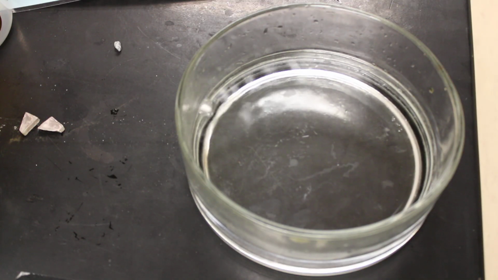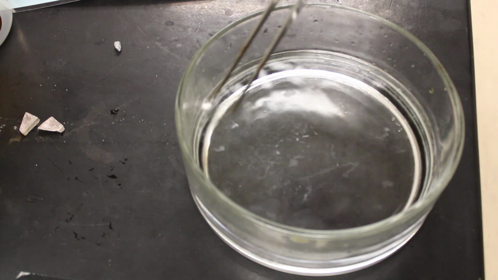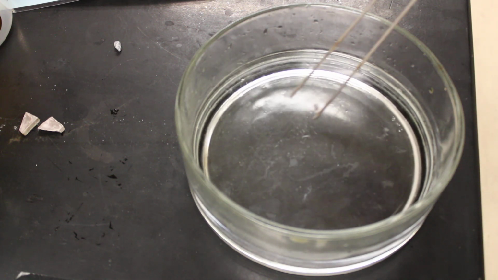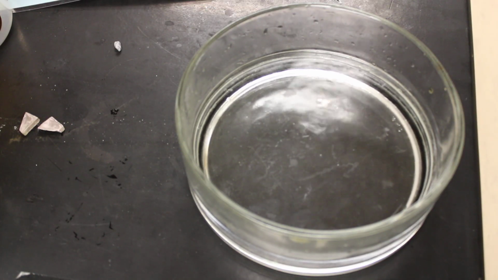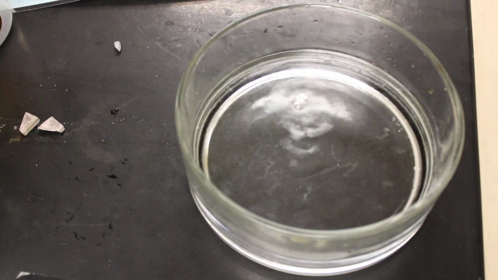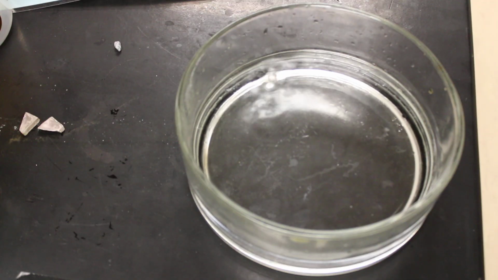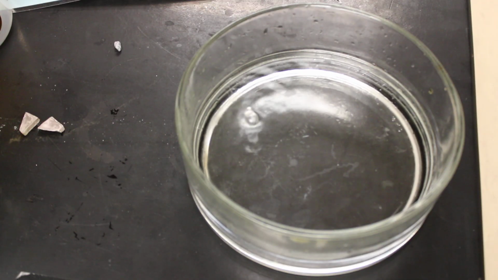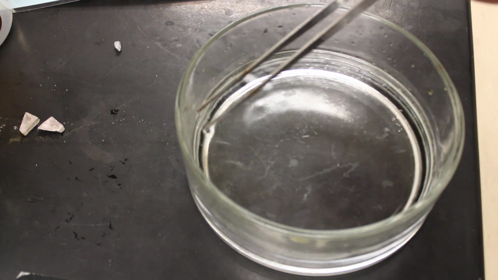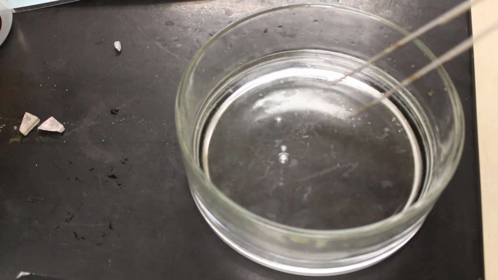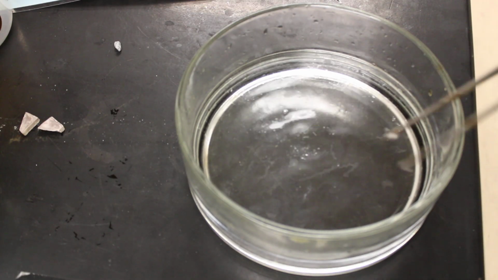Give that a second to finish here. Maybe get them away from the side there a little bit so we can see them a little better. Out here in the middle. All right, he's just about done. Okay, so yeah, see, he's just about finished up there. Stuck on my tongs now.